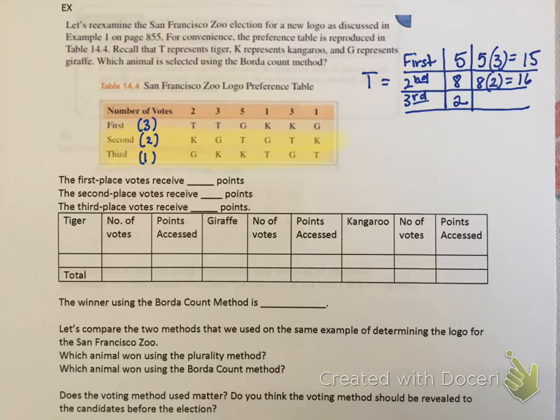And third place gets 1 point, so 2 times 1 is 2. All I have to do now is add those up. 15 plus 16 plus 2, I get 33 total for Tiger.